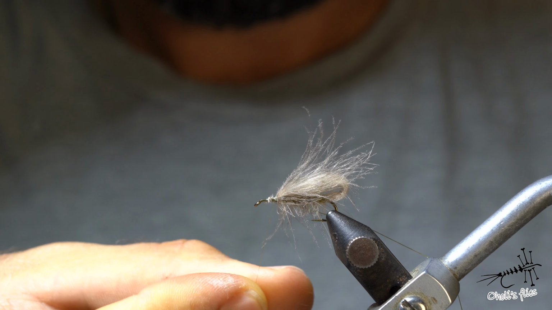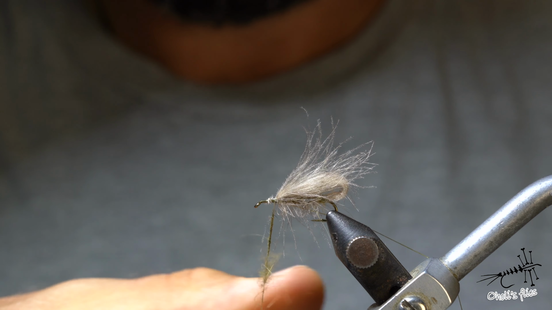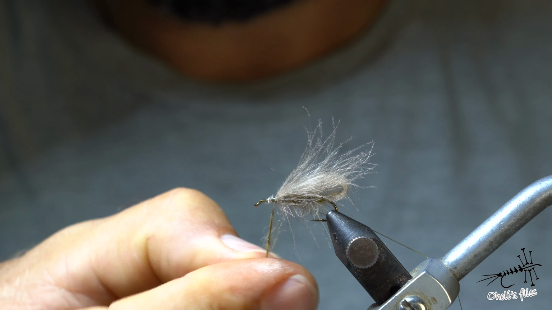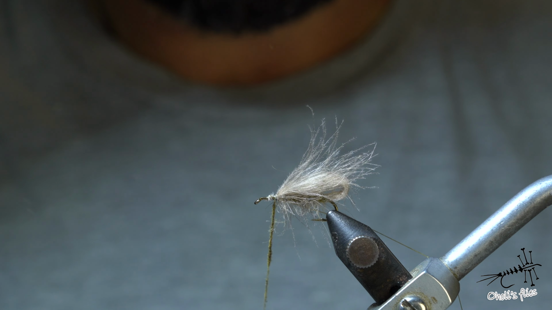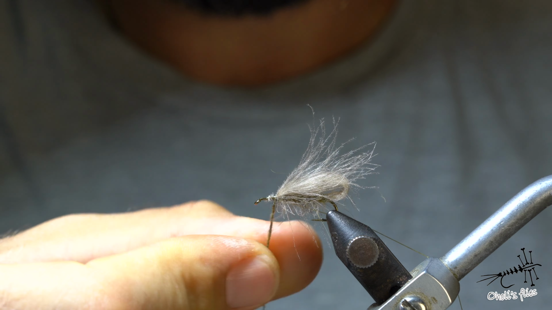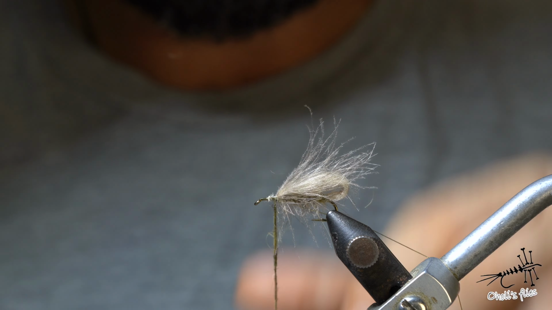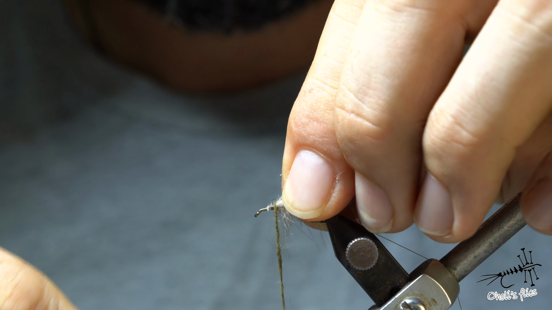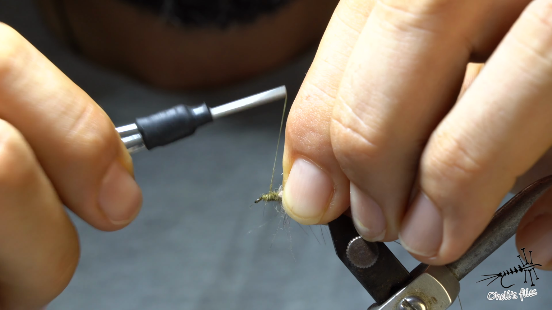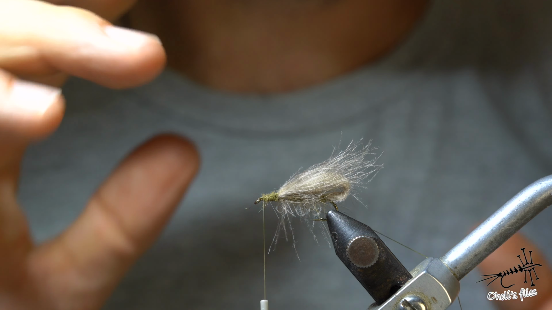Again, in clockwise direction, dub your dubbing around the thread, in clockwise direction, because it will tighten even more as you wrap it forward. With each wrap of your thread around the hook you introduce one clockwise twist in your thread, and by dubbing in the same way you will not untwist your dubbing, you will actually twist it more. I left enough room for the head.